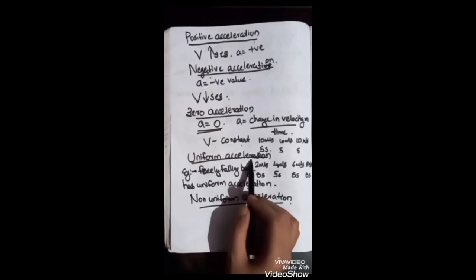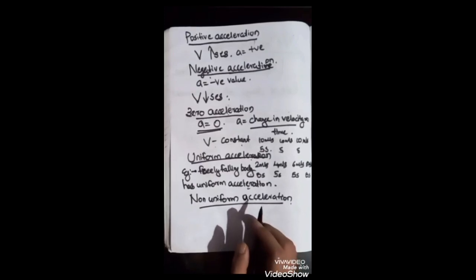Then the object is said to be in non-uniform acceleration. The freely falling body is an example for uniform acceleration. For non-uniform acceleration, an example is the motion of a car on a crowded road.